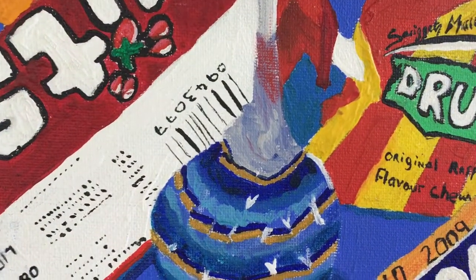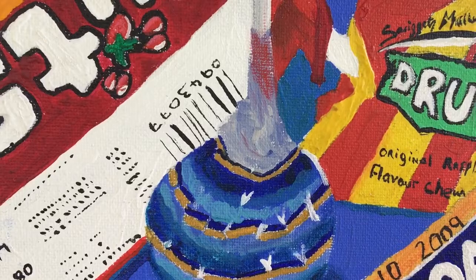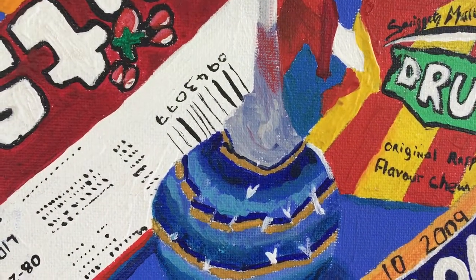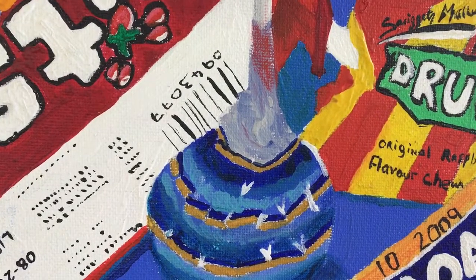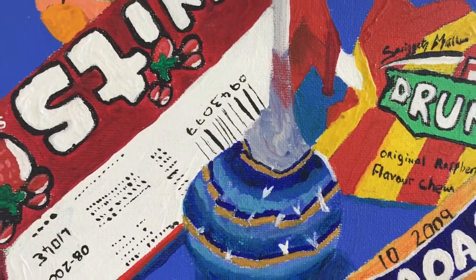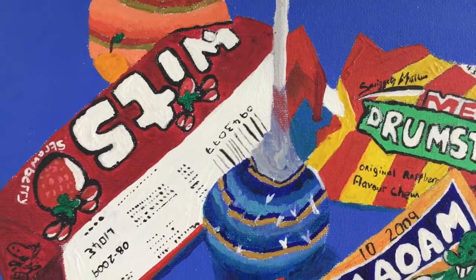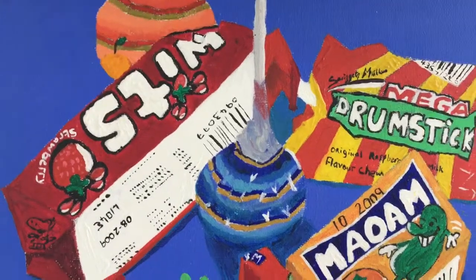Your brief is to create a painting for a sweet shop window or a confectionery shop window by using all your drawings and your photographs to produce your final piece. I'm just going to work around the art room just showing you some really good examples.